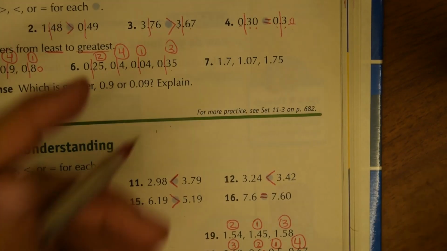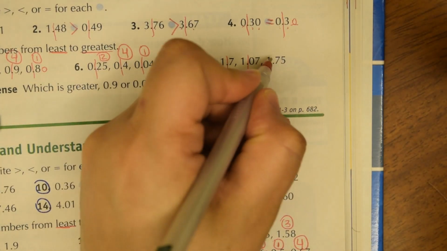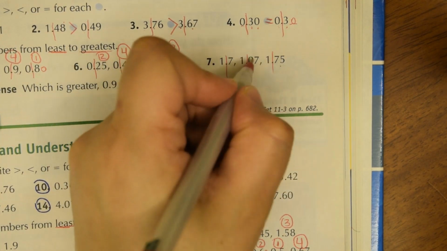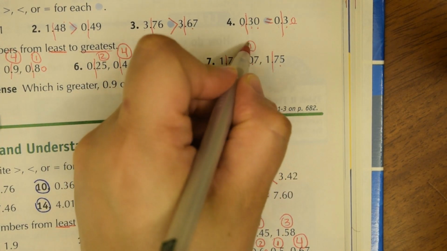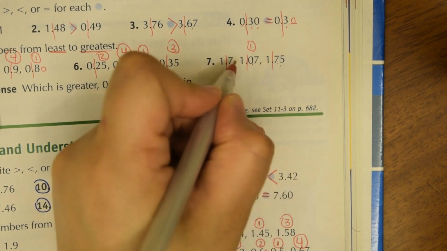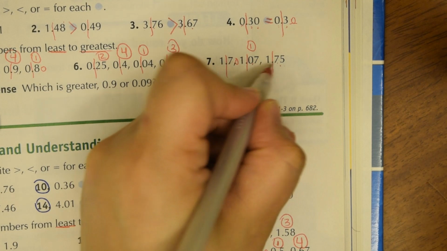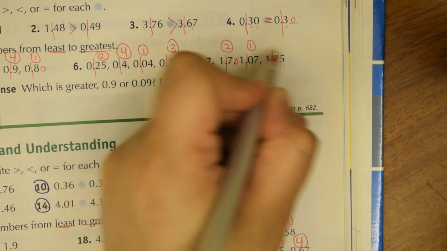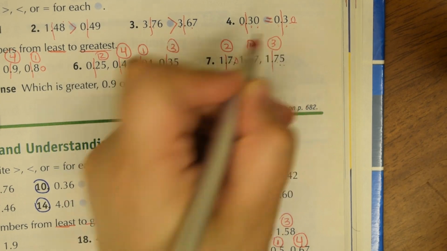Now for number 7, I'll put the lines. I have 1, 1, 1, 7, 0, 7. So 1, 0 is the smallest. Now I have 7, 7, nothing, 5, which is 0. And I have 7, 7, 0, 5. 0 is smaller than 5. Then this is number 2. And this is number 3.